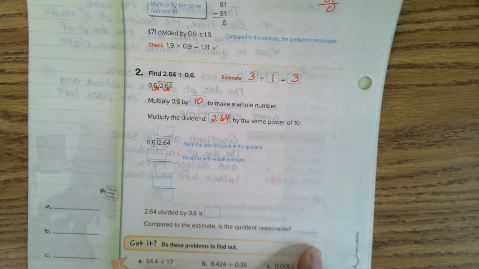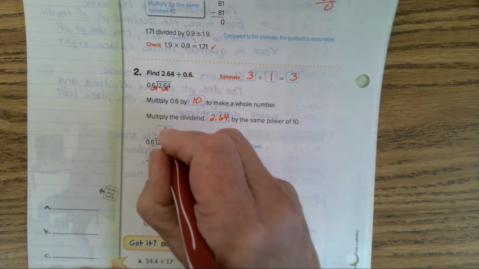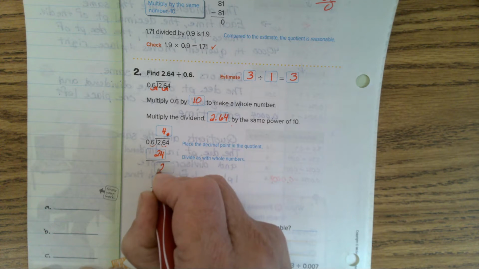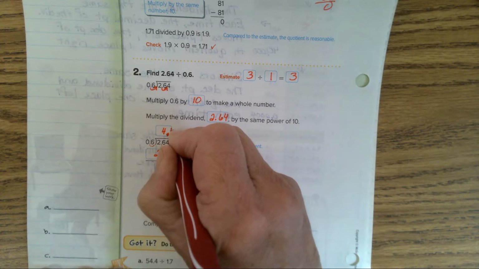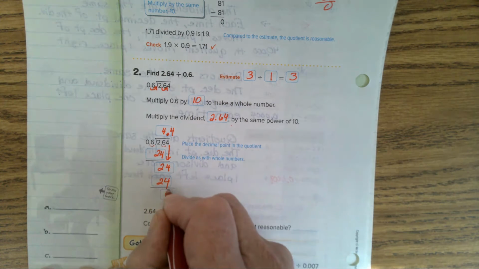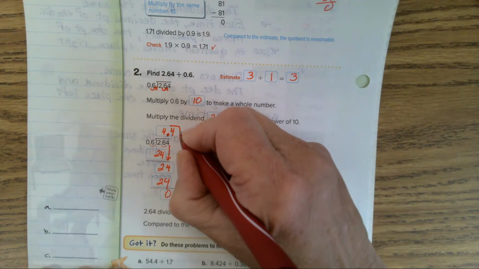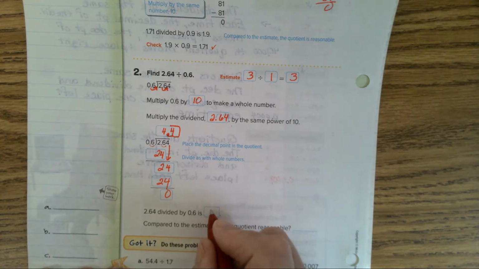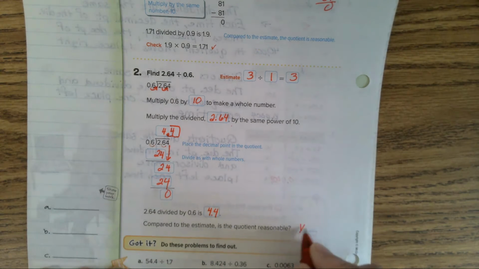In this problem, put the decimal point straight up after you move it. It'll go into that 4 times 24, subtract, bring down the 4, 6 goes into that 4 times, and the answer is 4 4/10. They really should have had their box extended a little further than what it did. It's not in the exact spot. So 2 64/100 divided by 6/10 is 4 4/10. Is it reasonable? Yes, it is.